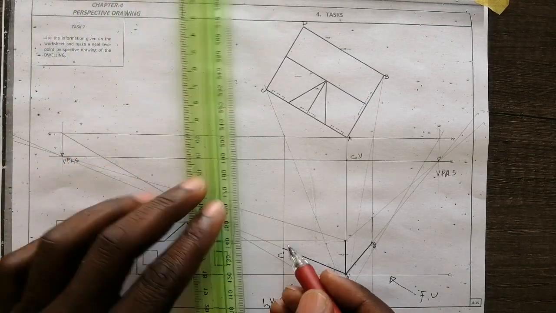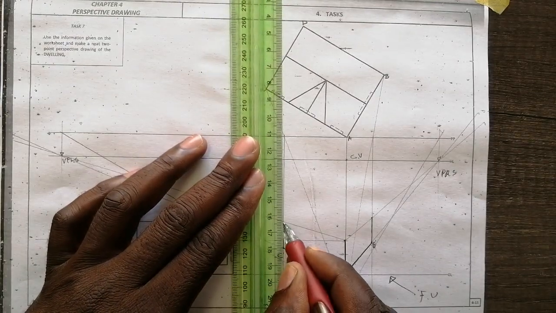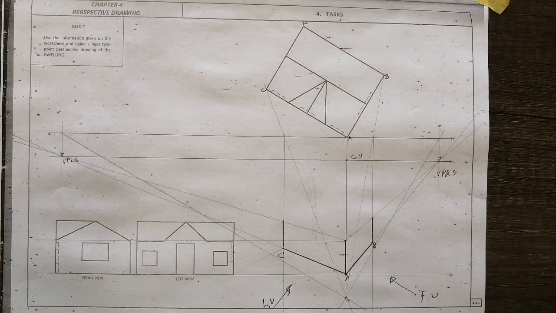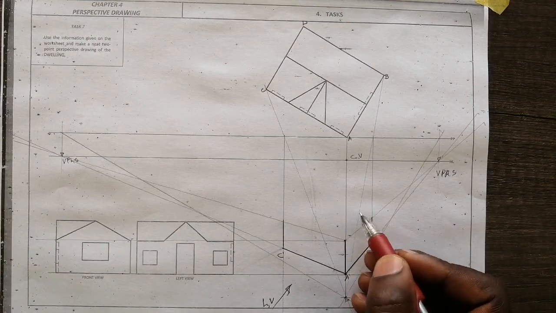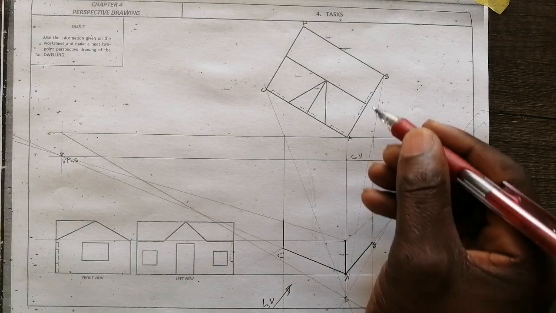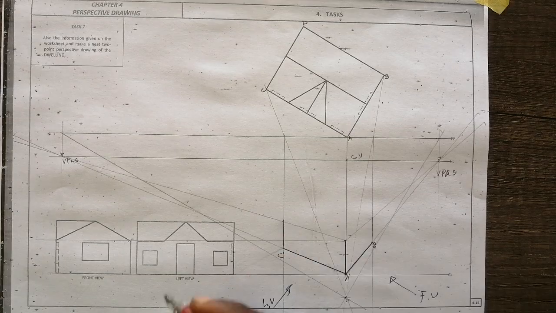Okay, so now without fear or favor, again we are going to have this one solid. Remember, what we draw we don't know, but we are just following the protocol of how we draw a perspective drawing. Okay, so now let's complete this side so that we have a clear understanding of what is happening. So the moment we take this point, this point is now the roof.